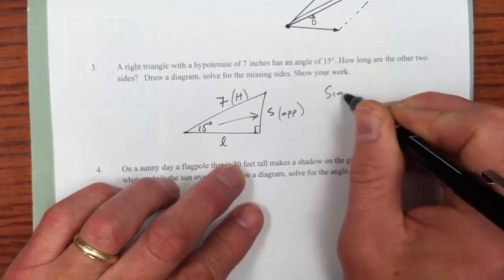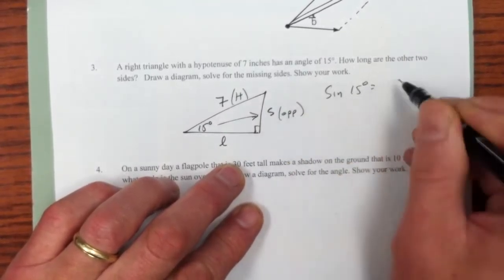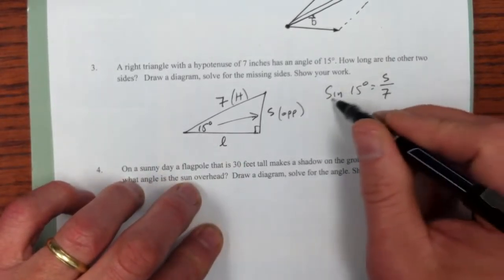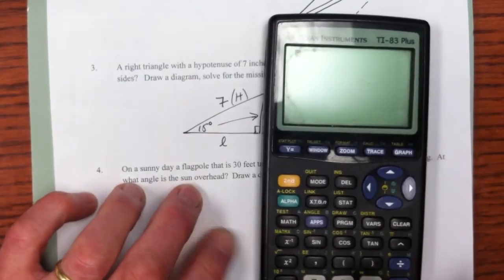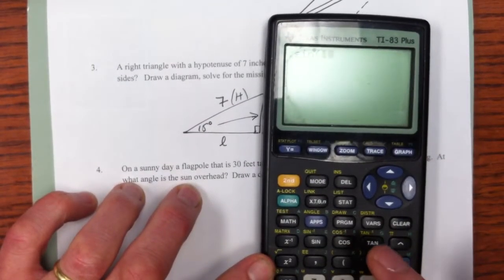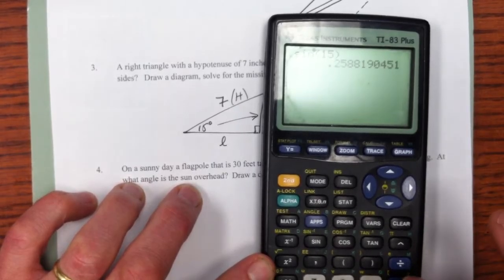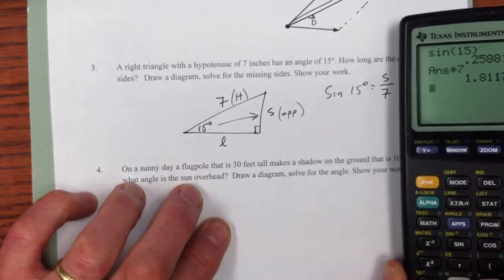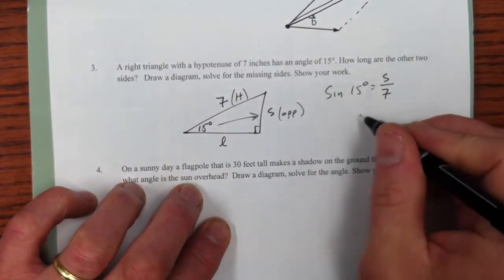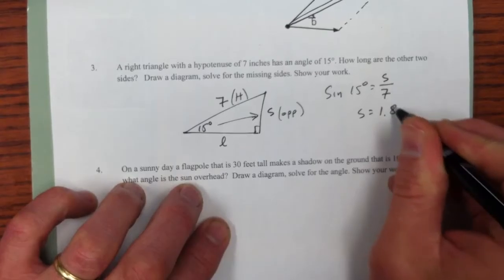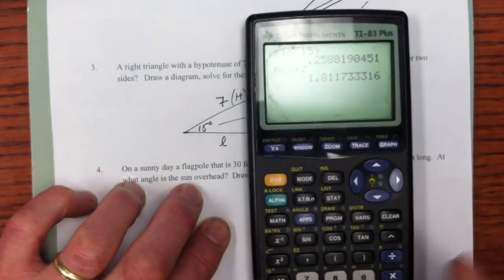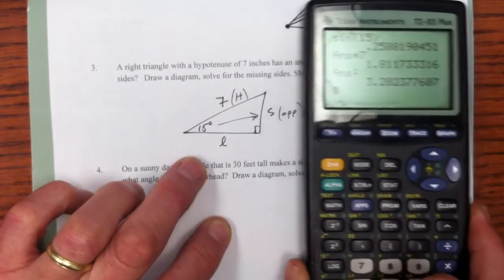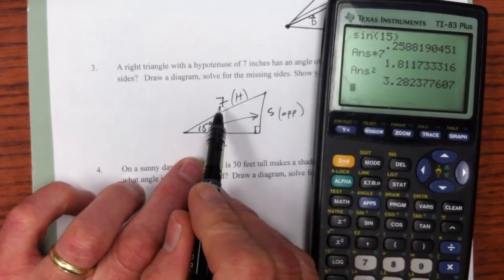So that's going to say the sine of 15 degrees is equal to S over 7. All right? So then S is going to be equal to 7 times sine of 15. So I hit the sine of 15, and then I multiply that times 7, and I get 1.812. Now, while I've got it in the calculator, I'm going to square this, and then I'm going to subtract that from 7 squared, which is 49.